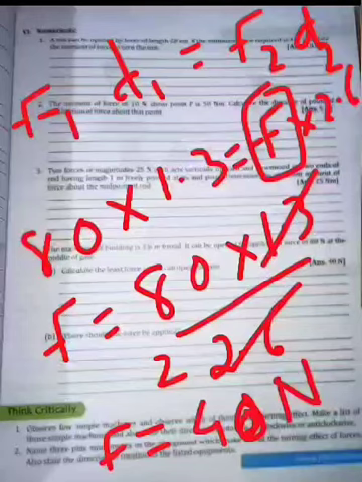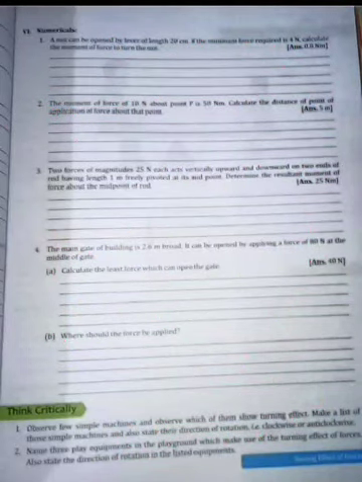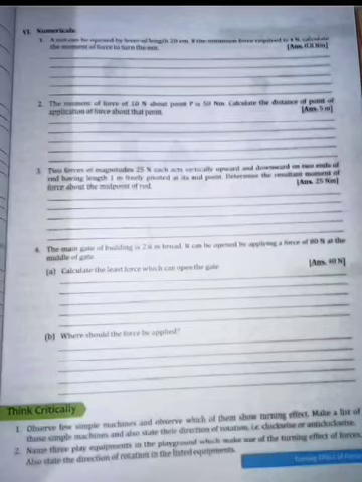Clear? And the question is, where should you apply the force? The force should be applied at the farthest point, at the farthest end from the fulcrum. Clear?